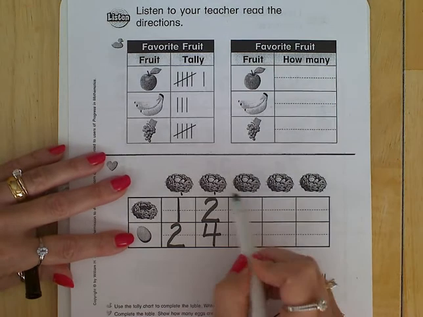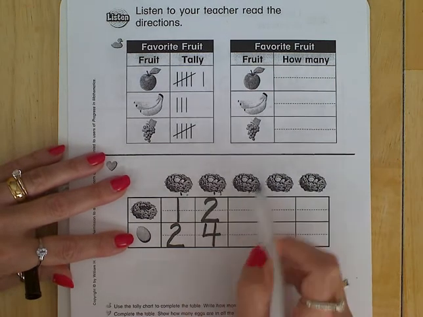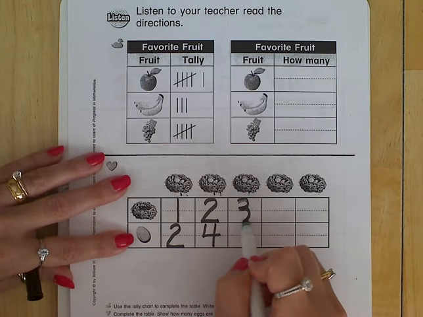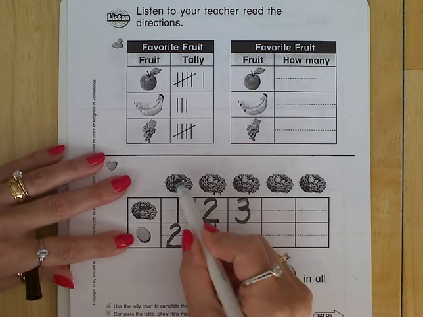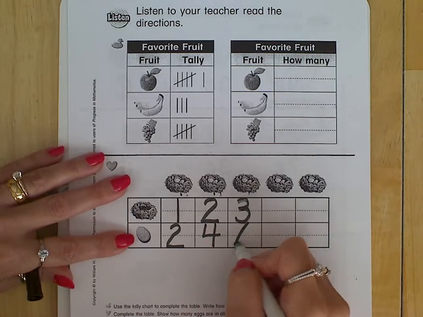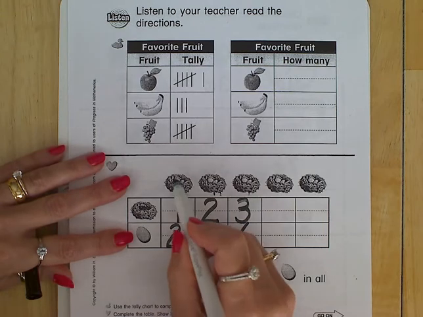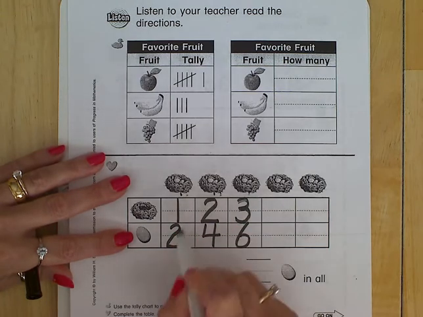Now, come again and we have 1, 2, 3 nests. So we write our 3. And we count our eggs. 1, 2, 3, 4, 5, 6. I hope you're noticing something. We're counting by 2s. So you can count those eggs 1, 2, 3, 4, 5, 6, or count them 2, 4, 6.